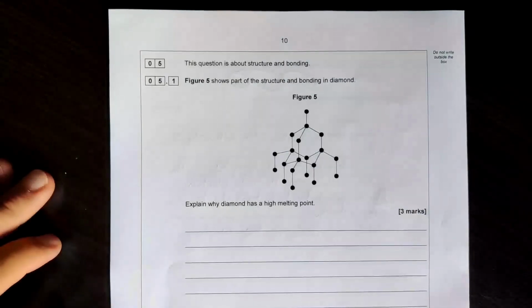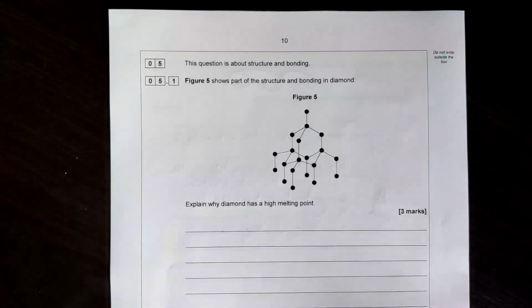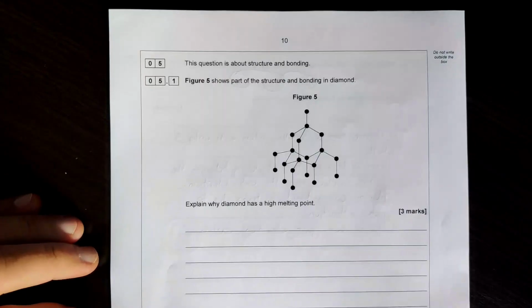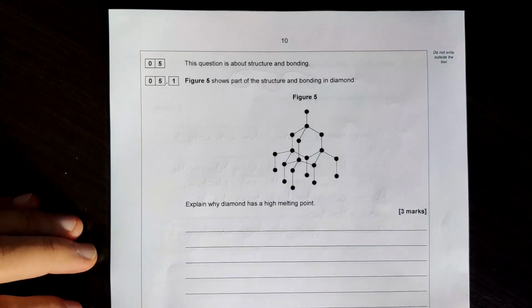And now we're looking at question number 5, and we're going to start with question 5.1. This question is about the structure and bonding. Figure 5 shows part of the structure and bonding in diamond. Explain why diamond has a high melting point.